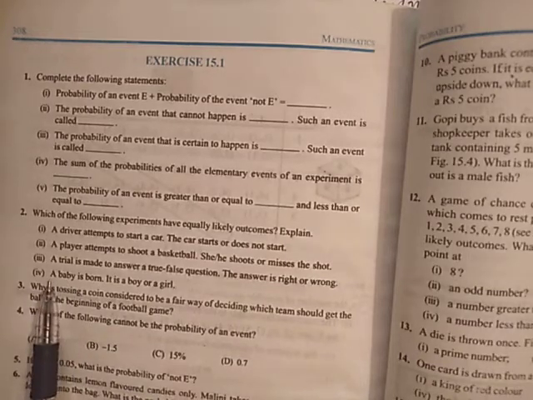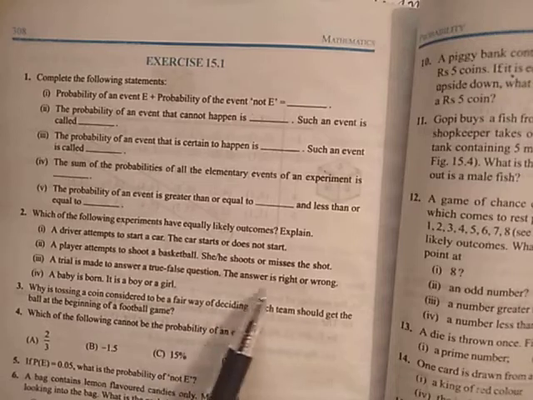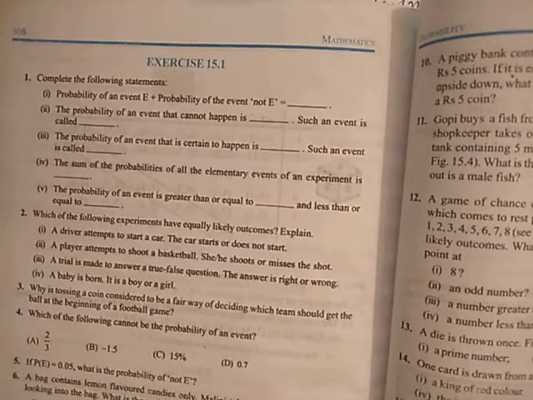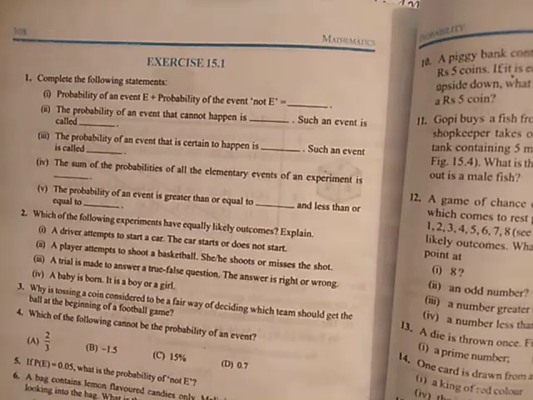In the third part, a trial is made to answer a true false question. The answer is right or wrong. This is an equally likely outcome, because there is only one answer, either it is true or false. So it is equally likely. Next, a baby is born, it is a boy or a girl. This is also an equally likely outcome, because if a baby is born, it will be either a boy or a girl.